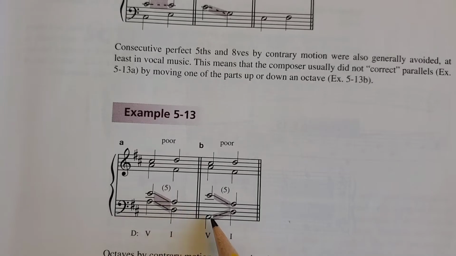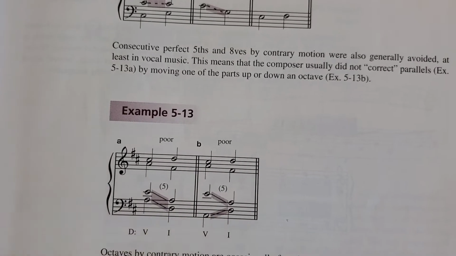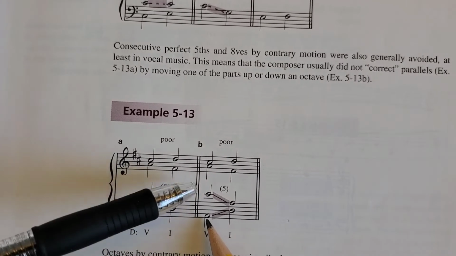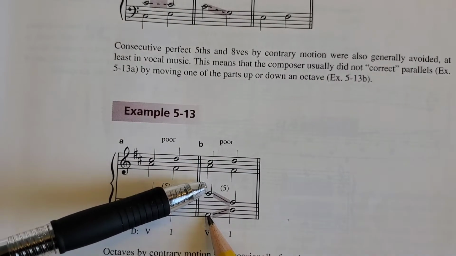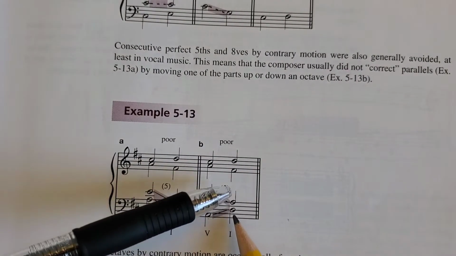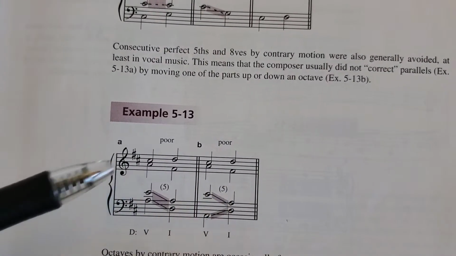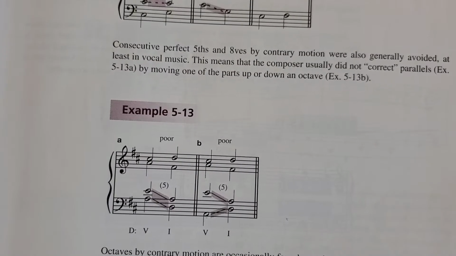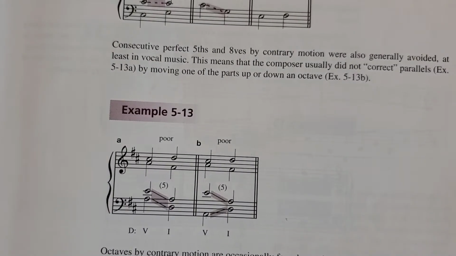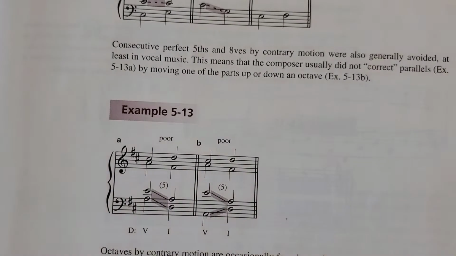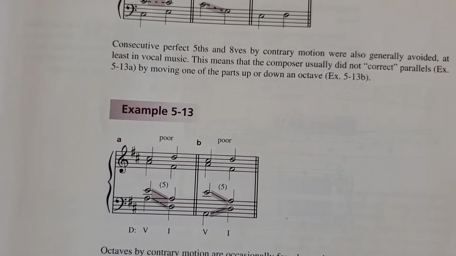So this is called a consecutive fifth by contrary motion, and you want to avoid it. Notice how we have a fifth between the A and the E, and then a fifth between the D and the A, but they're moving in contrary motion. So avoid parallel fifths, but also avoid consecutive fifths by contrary motion, and consecutive octaves and consecutive octaves by contrary motion.